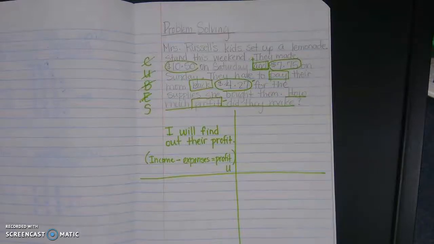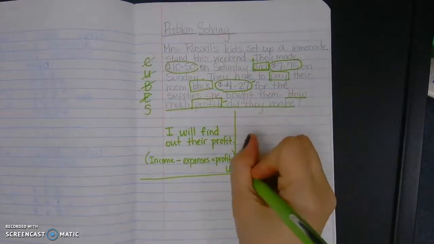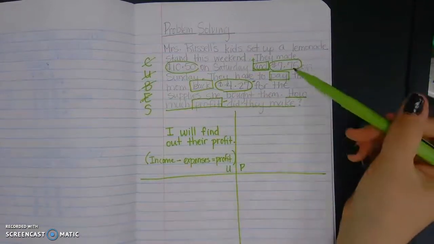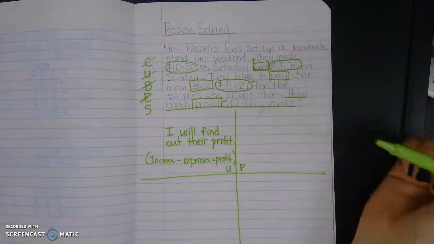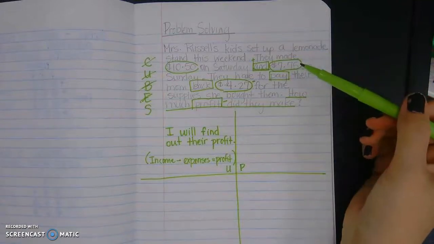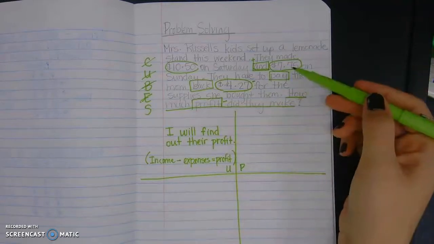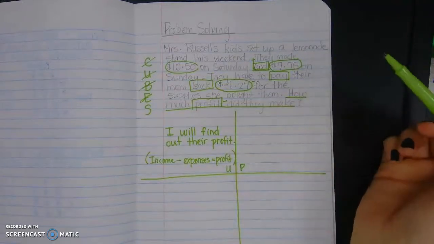Alright guys, let's finish up our problem. So let's talk about our plan for this one. Now I already gave you kind of a little hint, especially even up here, saying that our first step is going to have to be to find the total amount for their income. So to find their income, we need to add Saturday and Sunday.